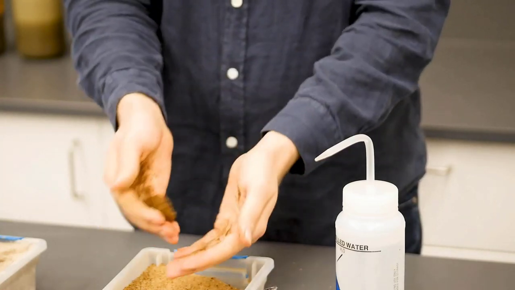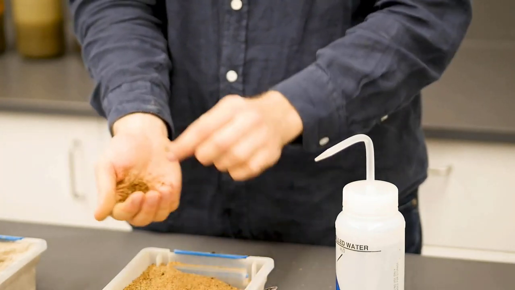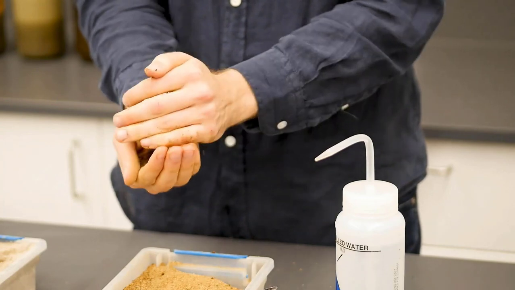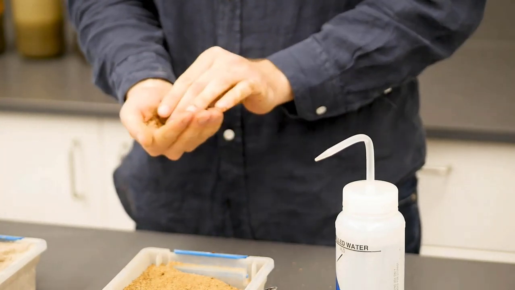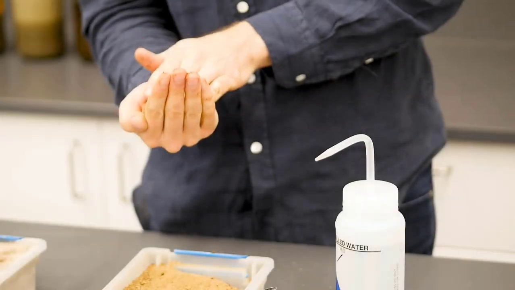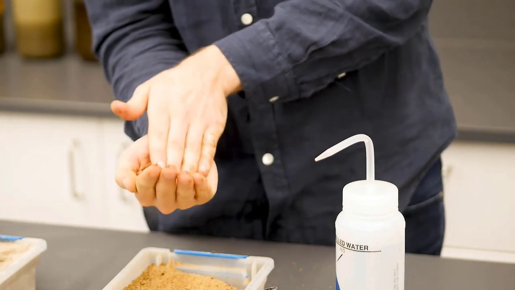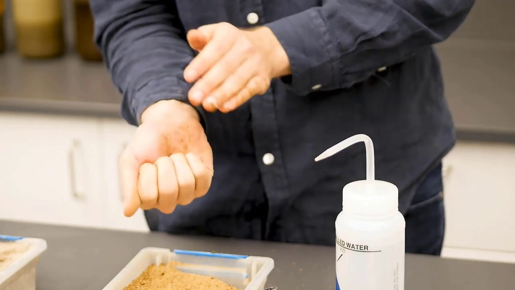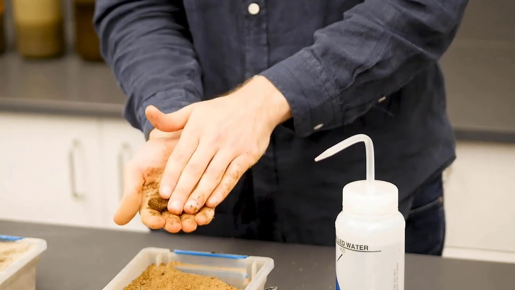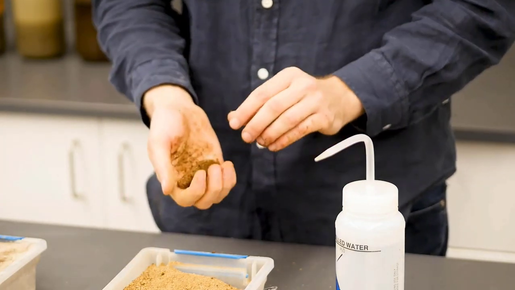Now we have our cast, and when we roll it between our palms, we can see that it's not very stable, kind of falls apart. So we have a weak cast. And now we can do the worm test. So when we roll it out, we're not able to get a very thick worm, and we have a worm greater than 3 millimeters in diameter. So this means we have a sandy loam here.